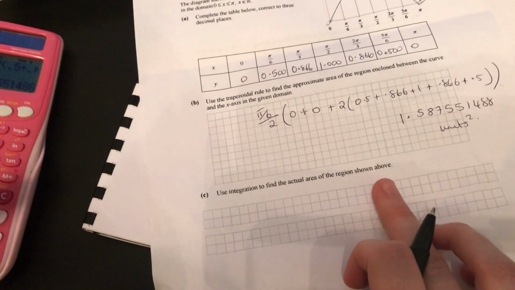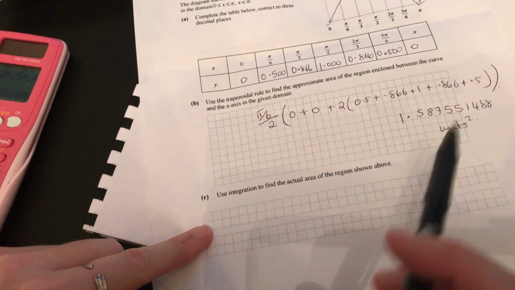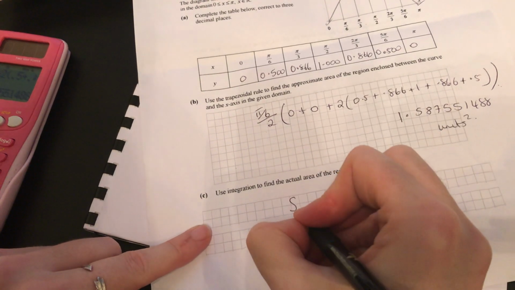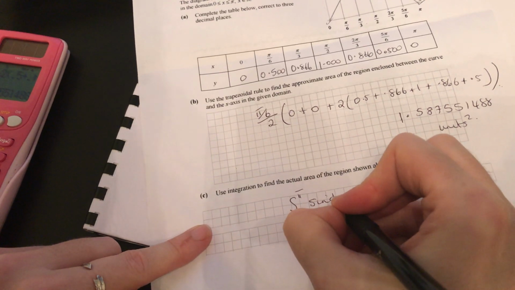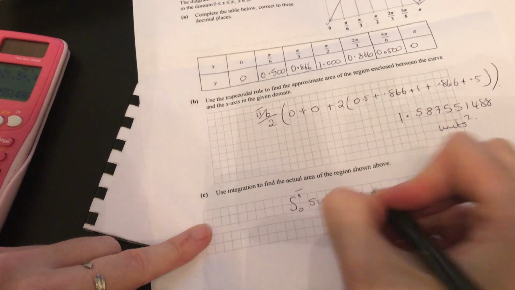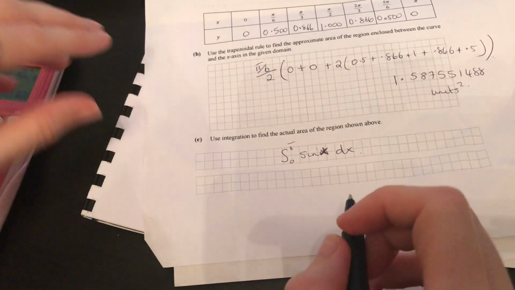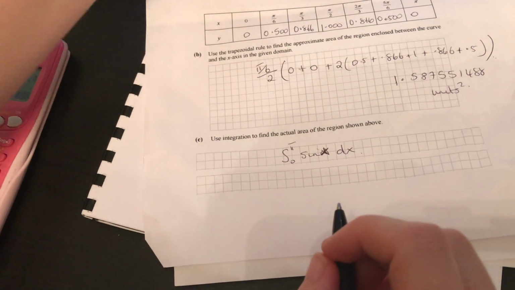Use integration to find the actual area of the region above. This is great because I should actually get an answer close to this if I'm right. So integration finds the exact area from 0 to pi, integrating sine x dx. That just means in terms of x. So integrate sine, let's go back to this, I'm pretty sure it's cos, but I want to be sure.